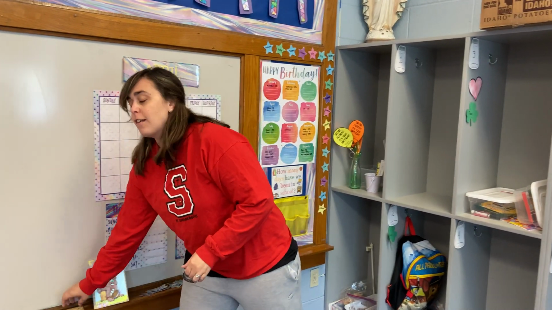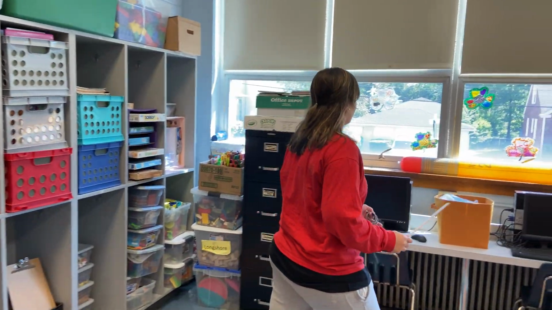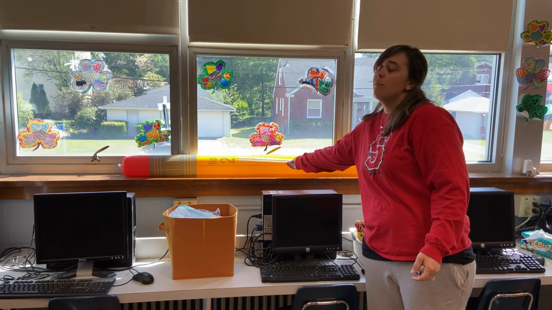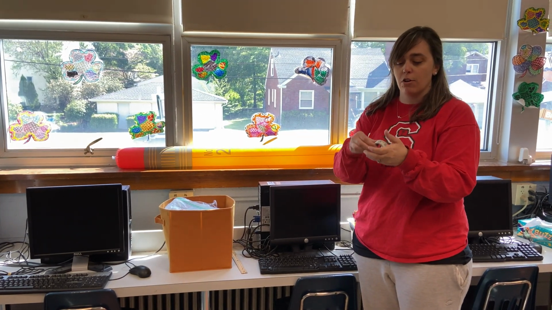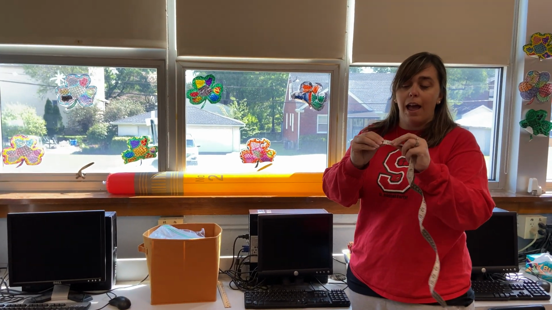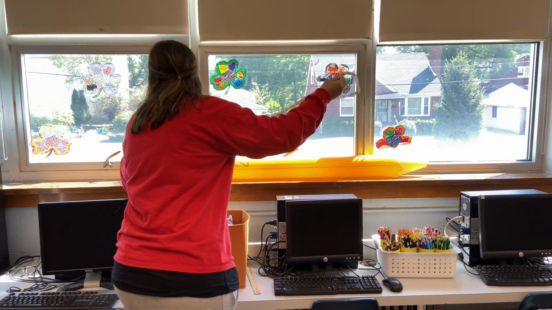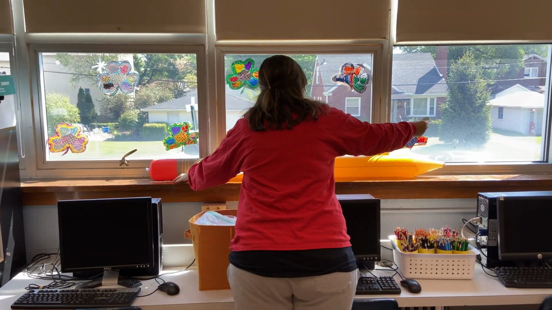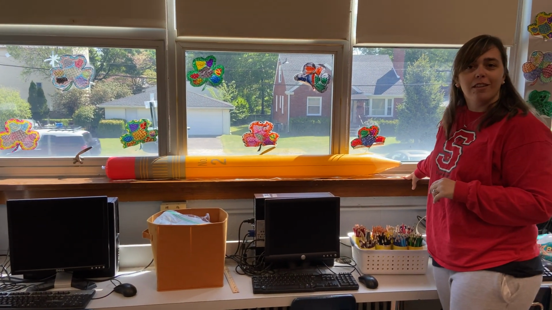And the last thing I want to measure is something over here, so come with me. We all know and love this little guy in our classroom, our giant pencil. Now, again, my ruler is too small to measure the giant pencil, so this time I'm gonna pull out my tape measure. And I'm not gonna start at the end, at the bigger number. I'm gonna start at 0, and I'm gonna line it up. So I'm gonna start here at the end, line it up all the way down. And look at that, it's just 60 inches.